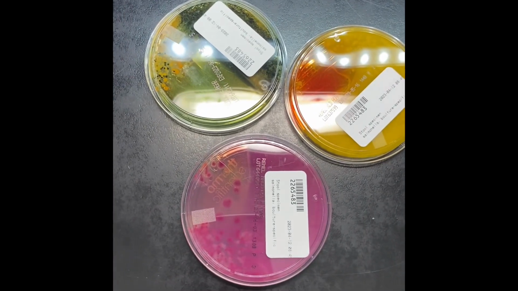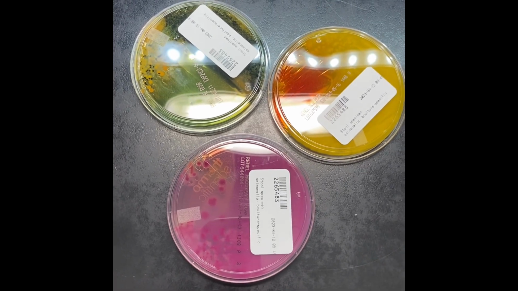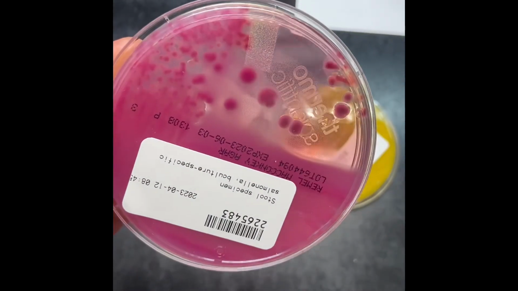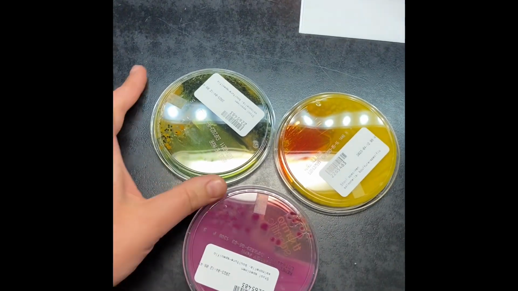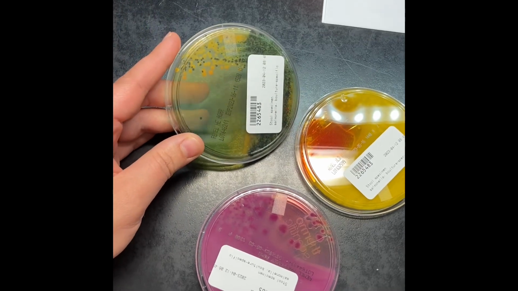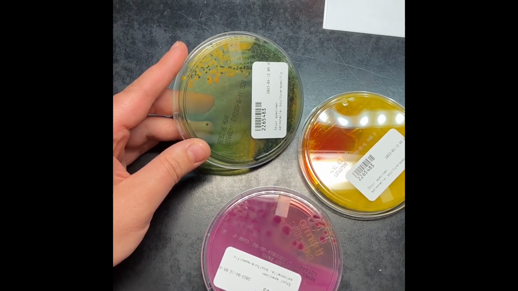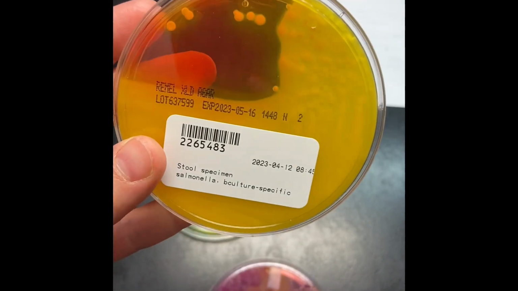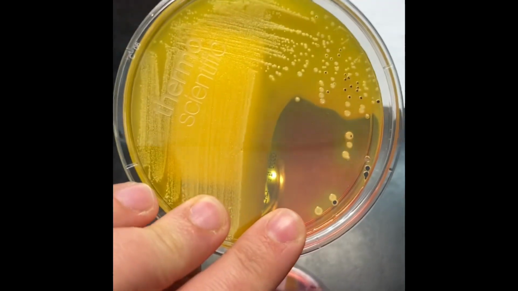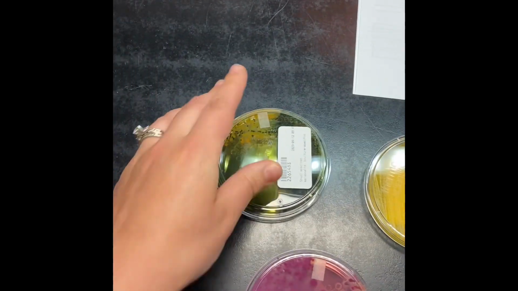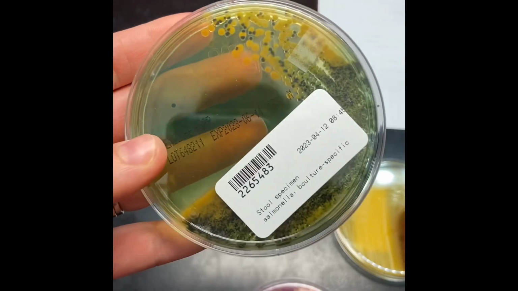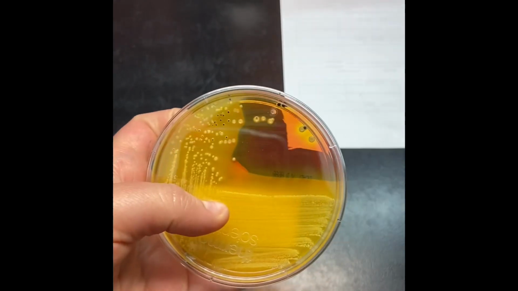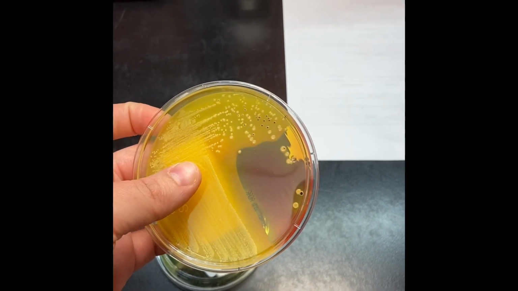This is an example of Salmonella growing on these selective plates. We expect Salmonella to be clear colonies on a MacConkey, and to have this distinctive, what we call H2S, which is a black colony on both this Hektoen and XLD plate. And you can see the importance of using plates with different chemistry, because on the Hektoen, this H2S grew very well, but on the XLD, we only have a few colonies with H2S.